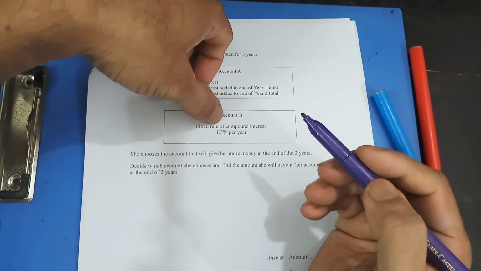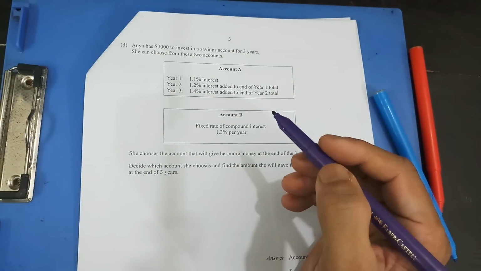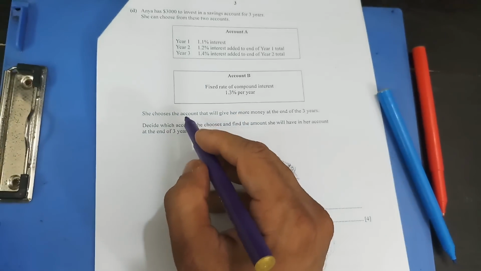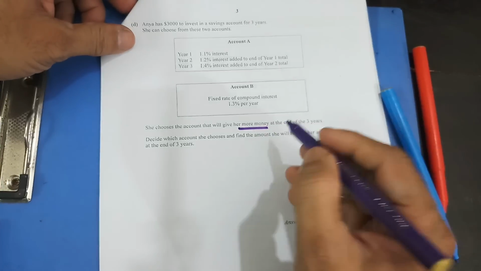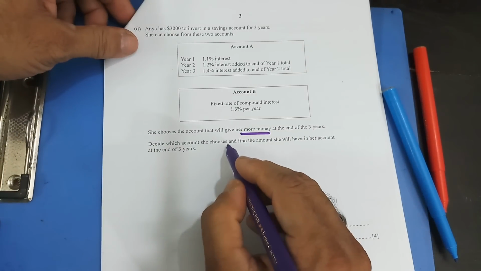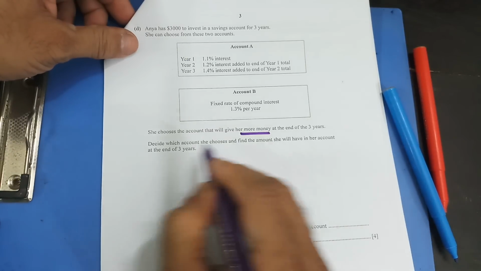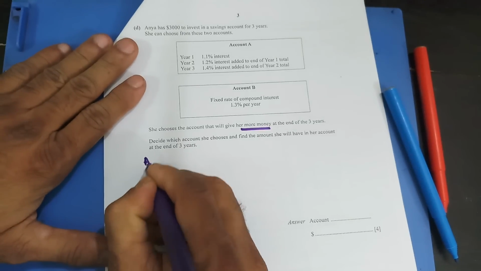And account B, fixed rate of compound interest. So this one was simple interest. This is compound interest, 1.3% per year. She chooses the account that will give her more money at the end of 3 years, that's pretty obvious. Decide which account she chooses and find the amount she will have in her account at the end of 3 years. Let's go for account A.